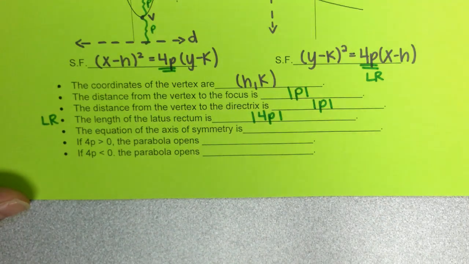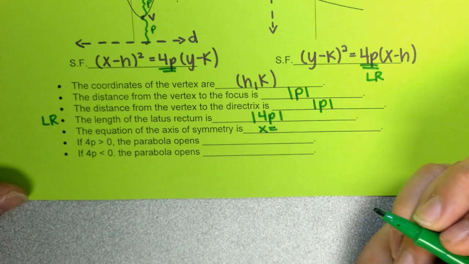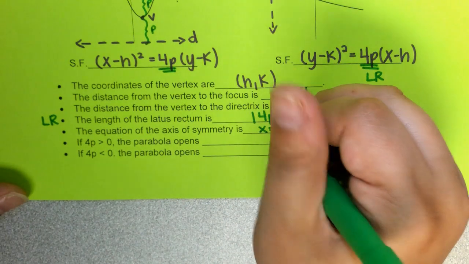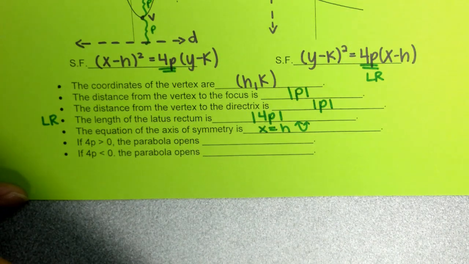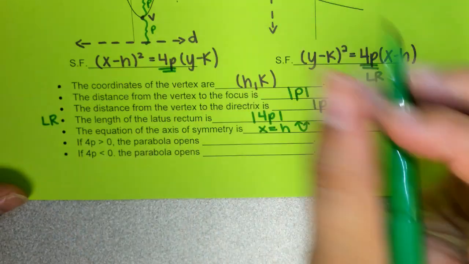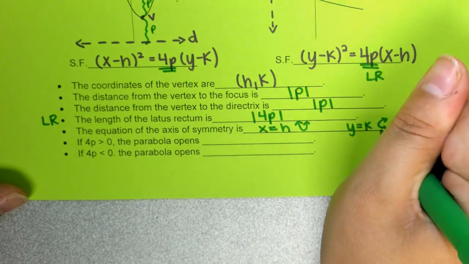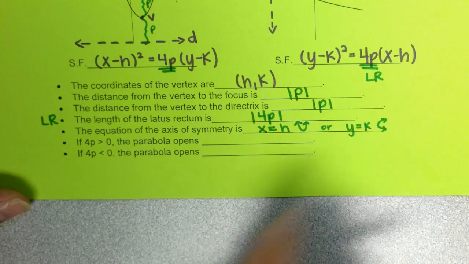Yeah, it just cuts it right in the middle. Do y'all agree? So we've always done axis of symmetry is x equals your h, because we usually do parabolas that are up and down. Right? But what if the parabola is left and right? Y equals k. So it depends if it's left or right, up or down, which equation it is.